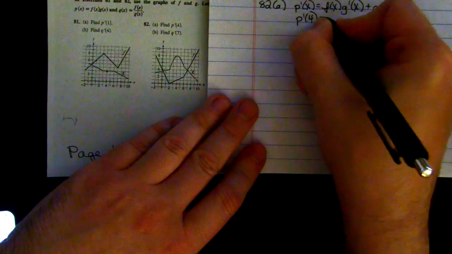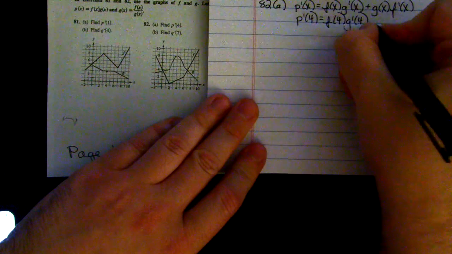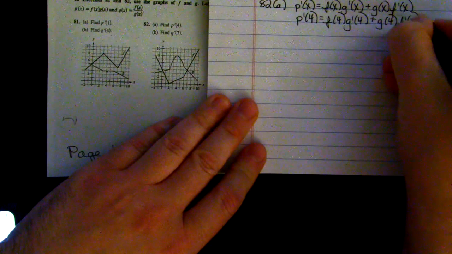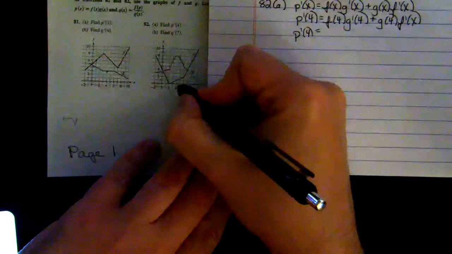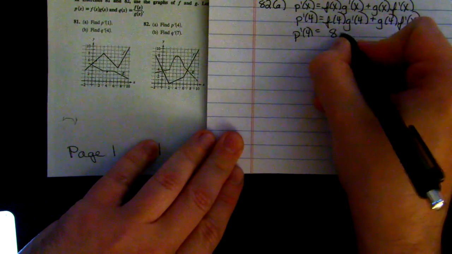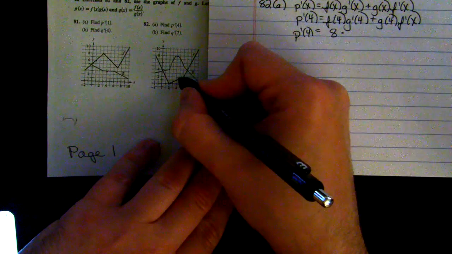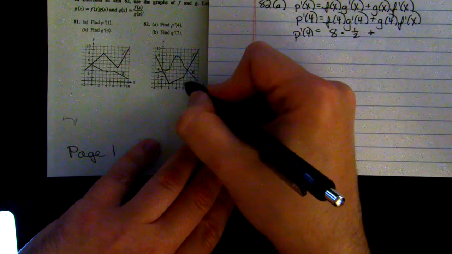P prime of 4 is f of 4, g prime of 4, plus g of 4, f prime of 4. F of 4, okay, y value on the f function when x equals 4, that looks like 8. G prime of 4, slope of the g function when x equals 4, that looks like up 1 over 2, 1/2, plus g of 4.